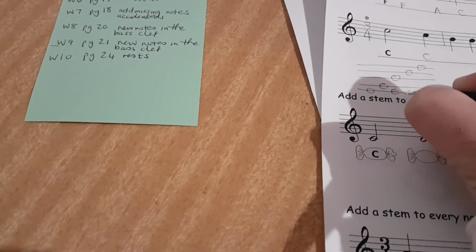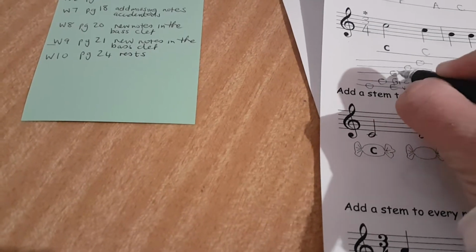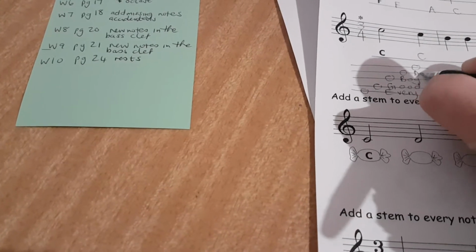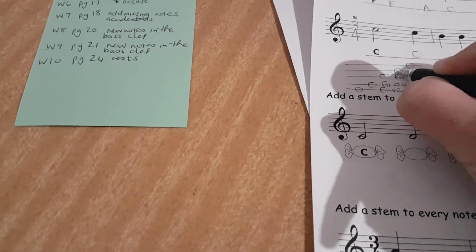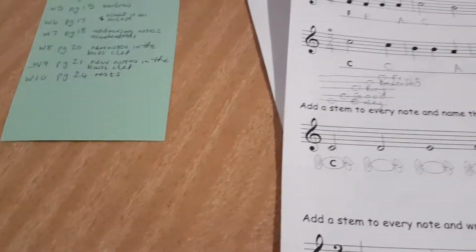Every, so that's an E. Good, that's a G. Boy, that's a B. Deserves, that's a D. Fruit, fudge, whatever you can think of is good. Okay, do you get that?